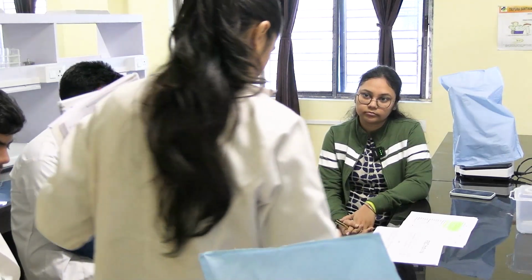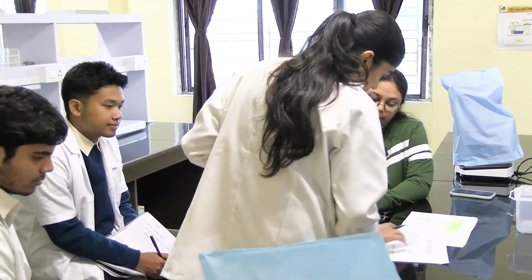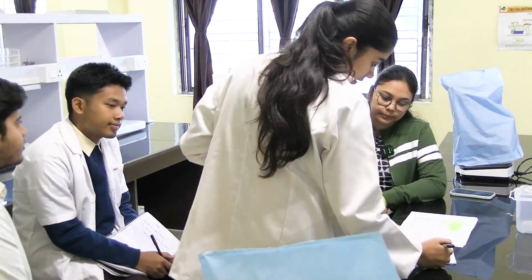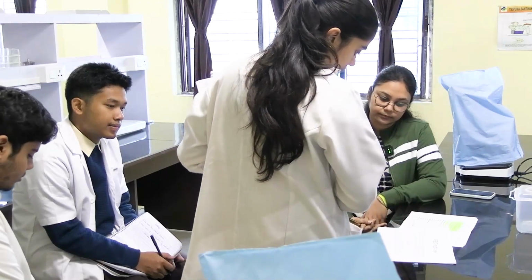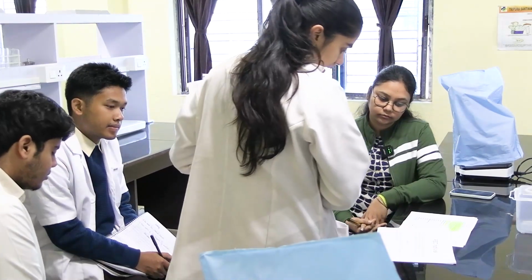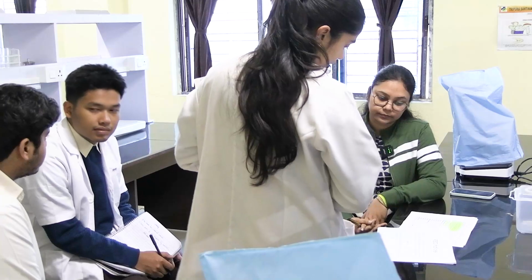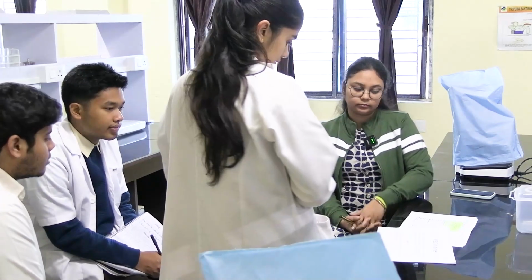So you come in front and read out the first page. The red blood cell indices are typically reported in the complete blood count test, which helps to assess the size, hemoglobin content, and variation of red blood cells.